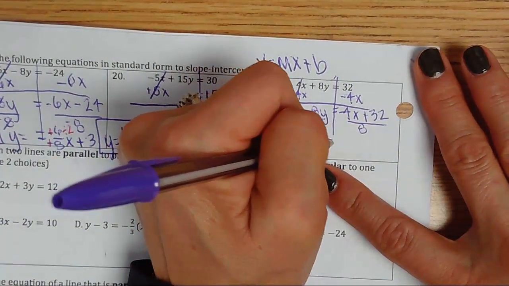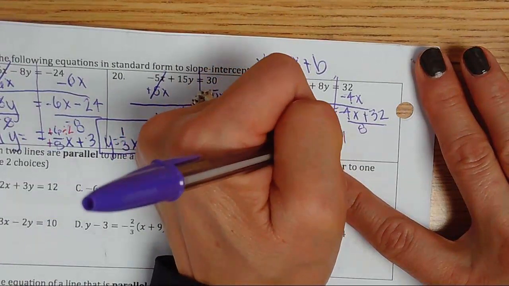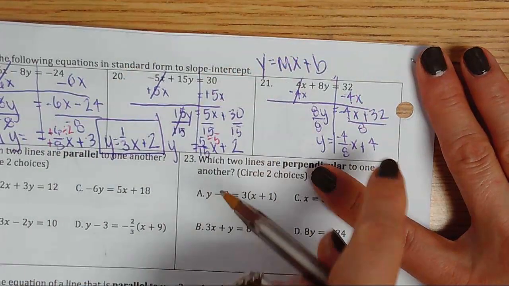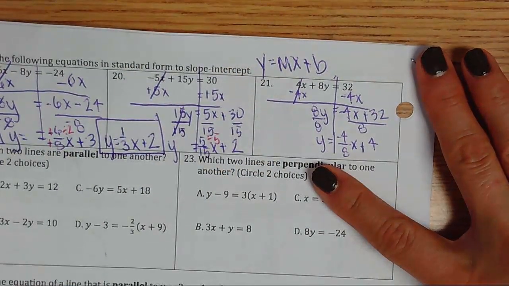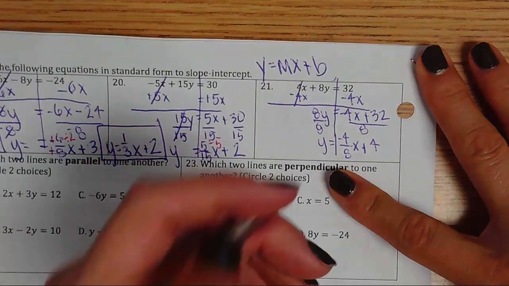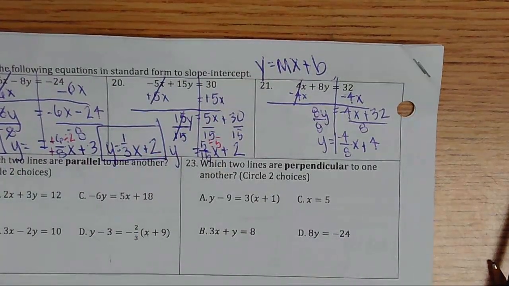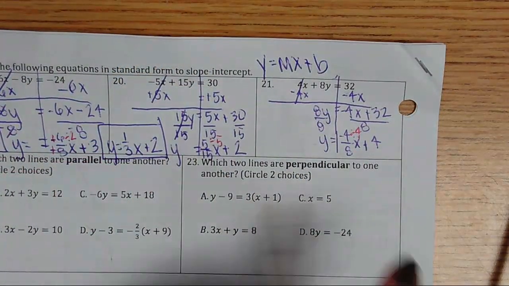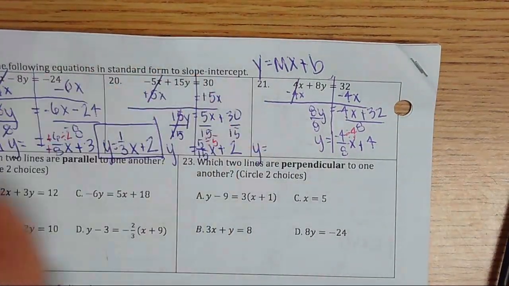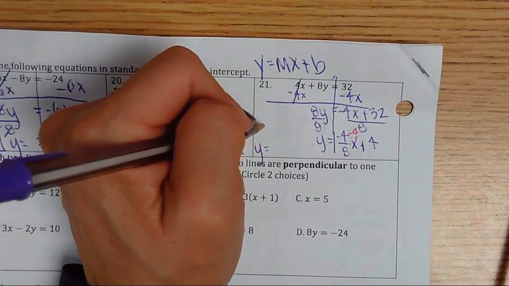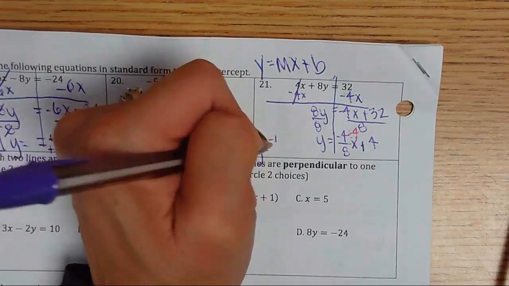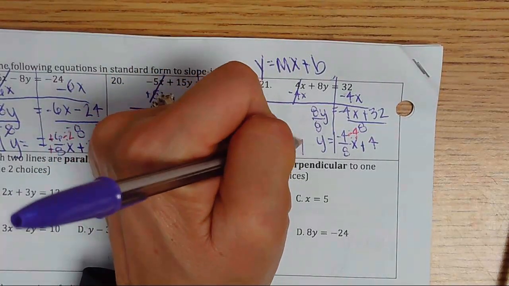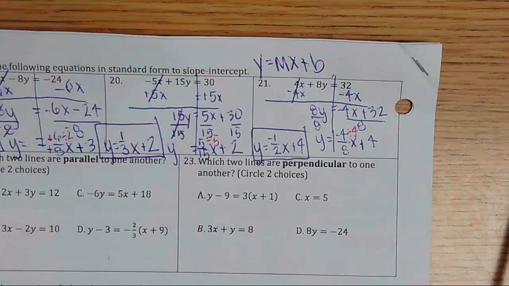So I'm going to have y equals negative 4 over 8x plus 4, because 32 divided by 8 is 4. These can also be reduced by 4. So I'm going to have y equals negative 1 over 2x plus 4. That would be my answer.